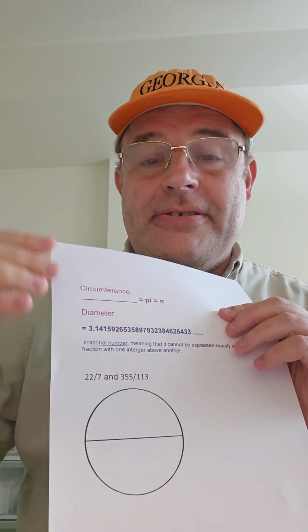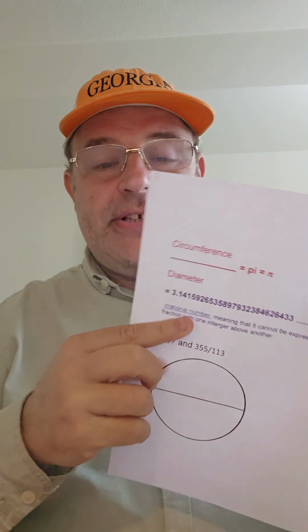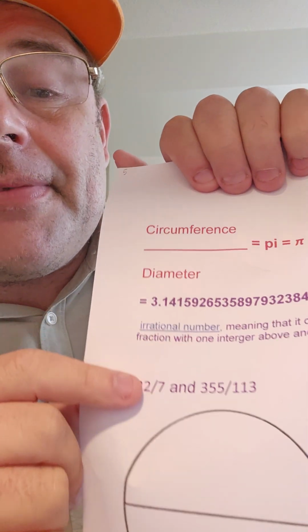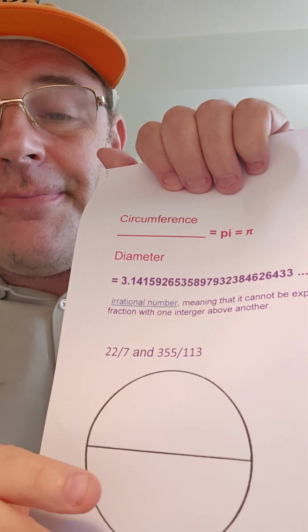And it's an irrational number. It cannot be written as an integer over integer like 5/7. As a decimal, the digits are 3.14159. That's how it begins, and then it just carries on forever. Okay, and the more digits you have, the more accurate.